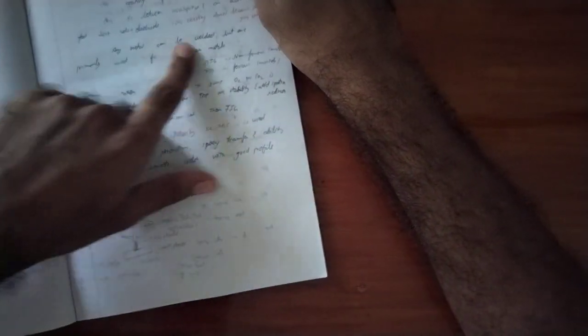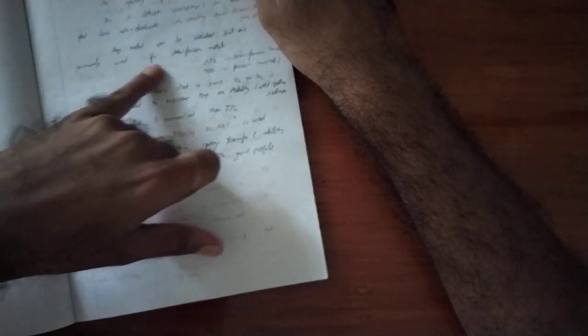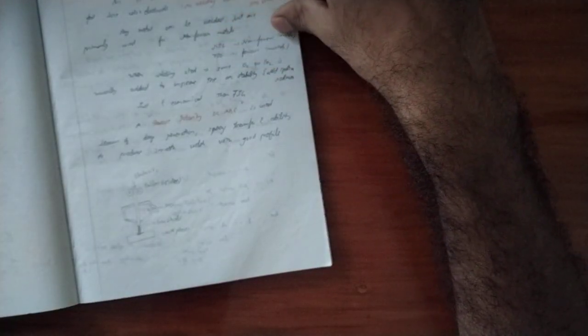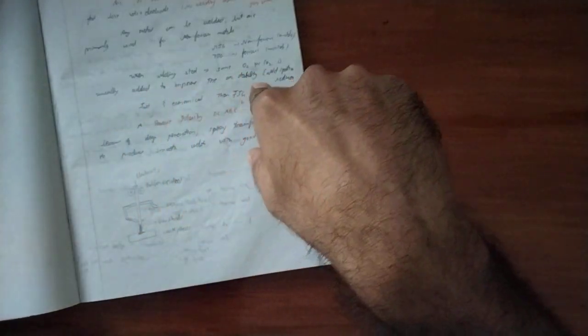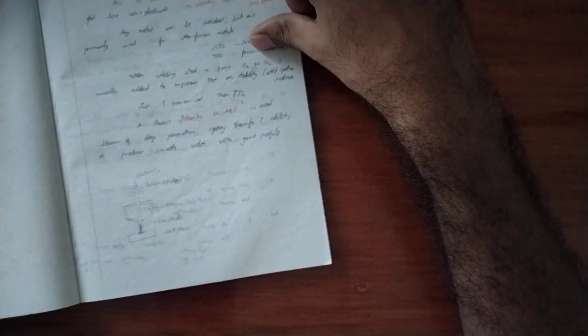Any metal can be welded, but this arc is primarily used for non-ferrous welding. Tungsten inert gas welding is generally used for ferrous metals, and this one is mostly for non-ferrous. While welding steel, some O2, meaning oxygen, and CO2 is usually added to improve the arc stability and the welds are better.